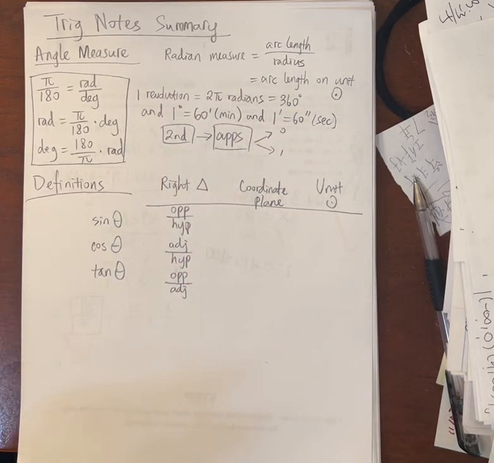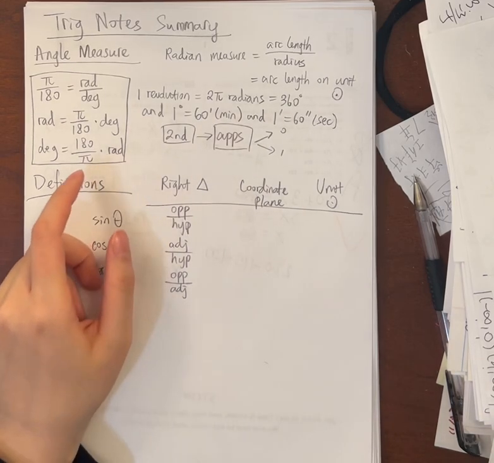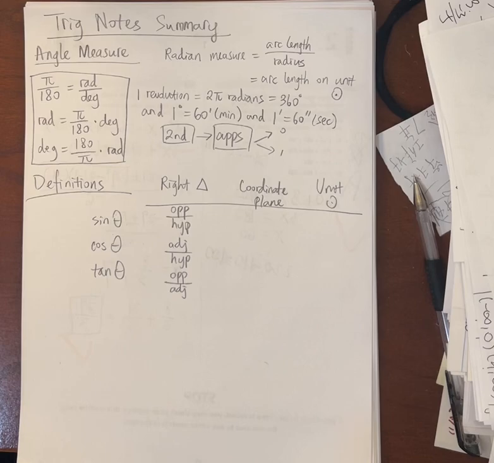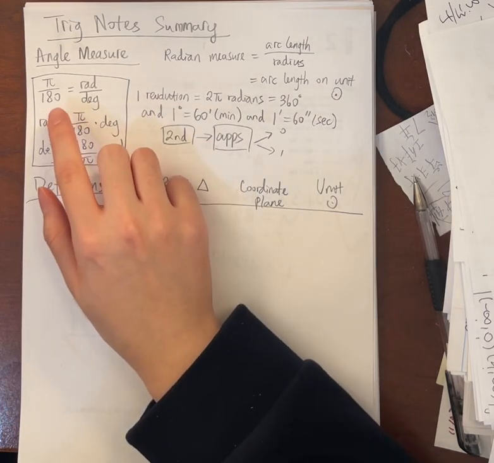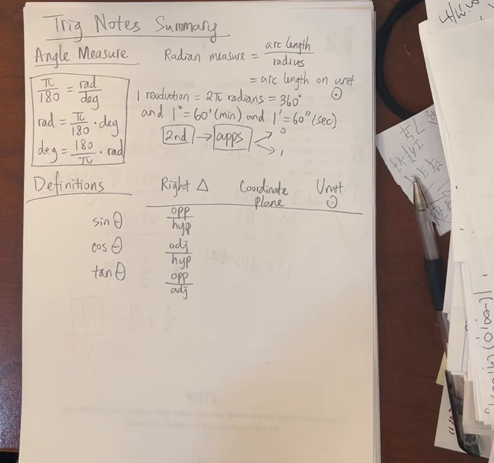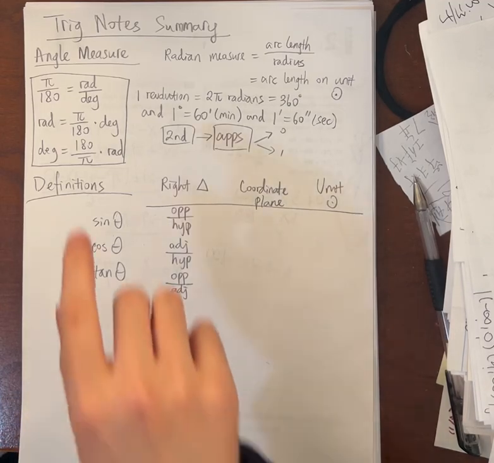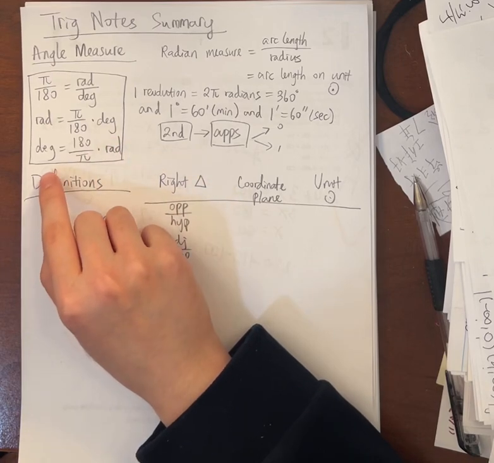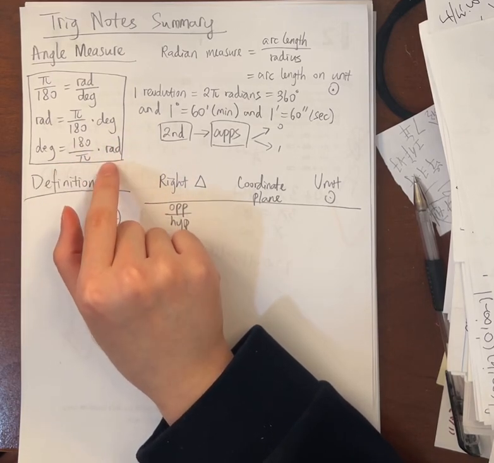A very important topic that I have to cover is changing between degrees and radians. There's a really important formula you have to remember: pi over 180 is equal to radians divided by degrees. If you want to convert from degrees to radians, you use this formula, and when you're doing the opposite, you use this formula.